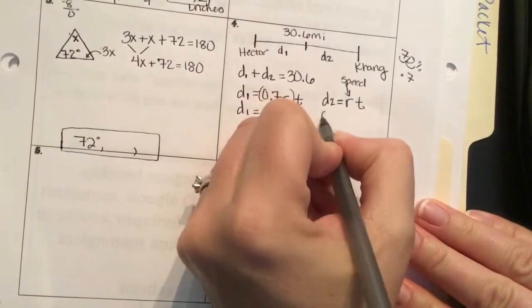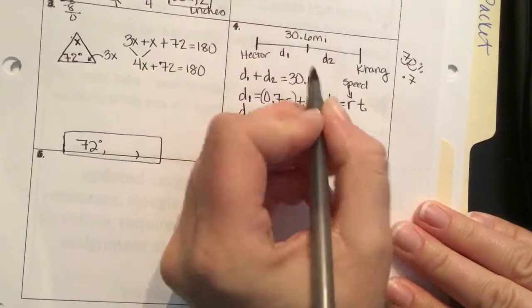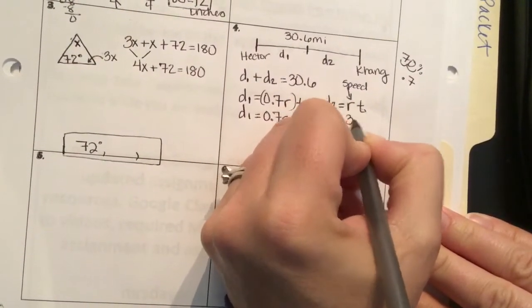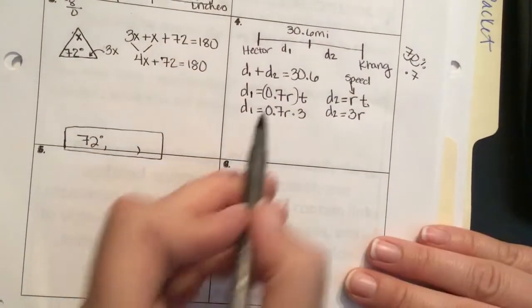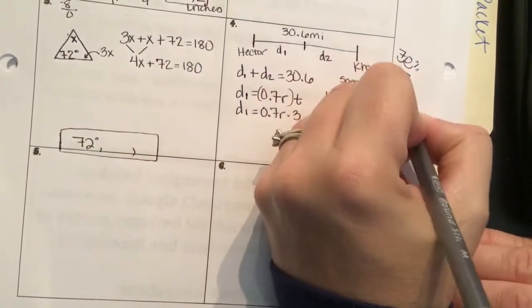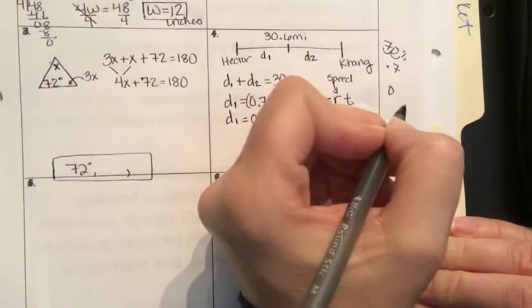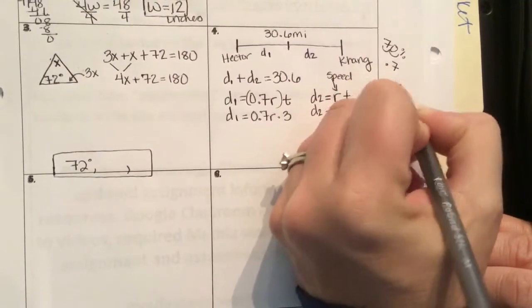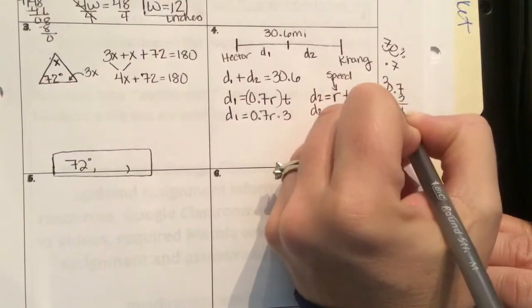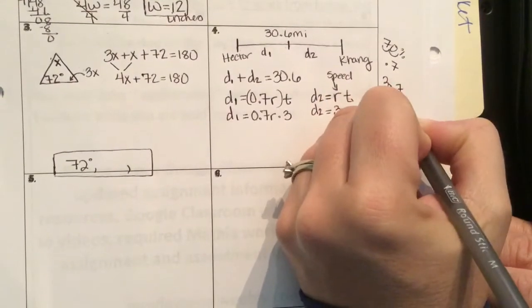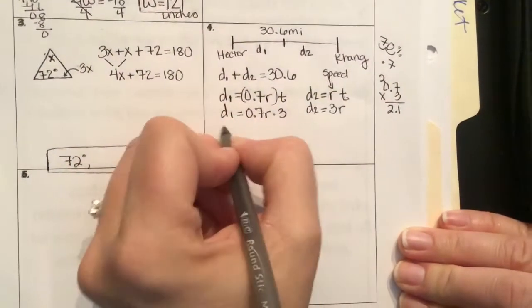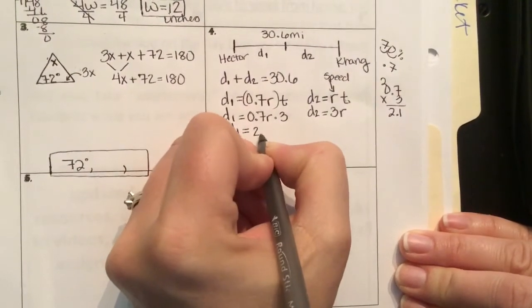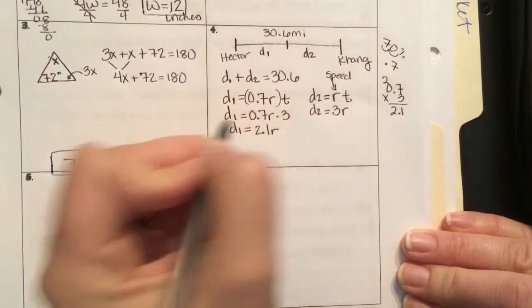And King's distance will be 3 times r, because you'll just plug the 3 in for time. 3r. Now 0.7 times 3, I can just pull that off on this side here. I don't want my paper to get too messy here. It's 21, right? Move the decimal over 1, so 2.1. So this becomes Hector's distance equals 2.1 times r.